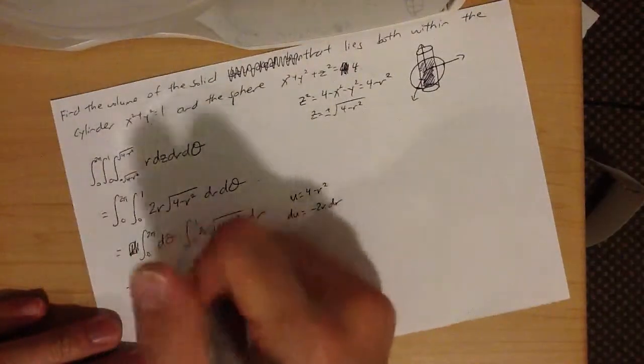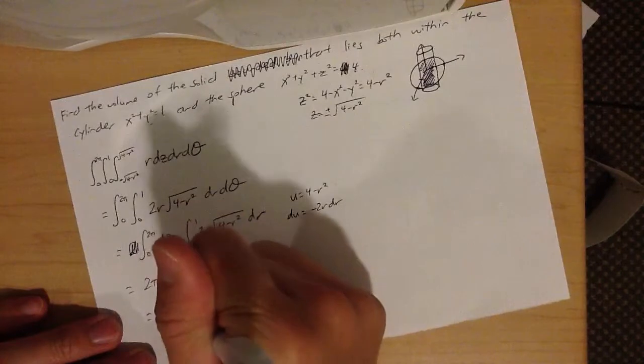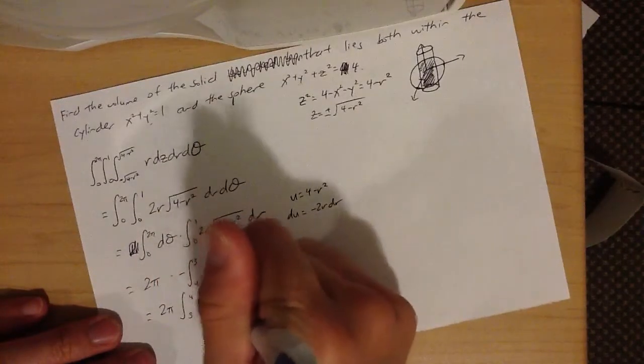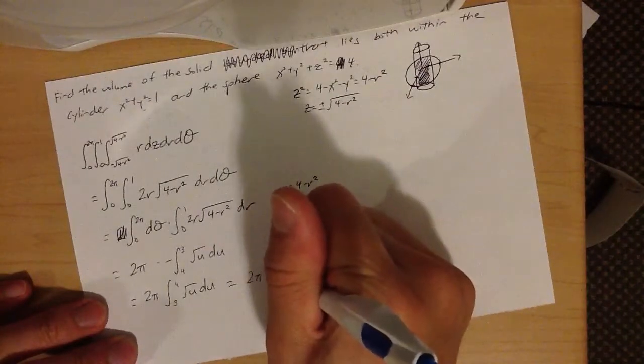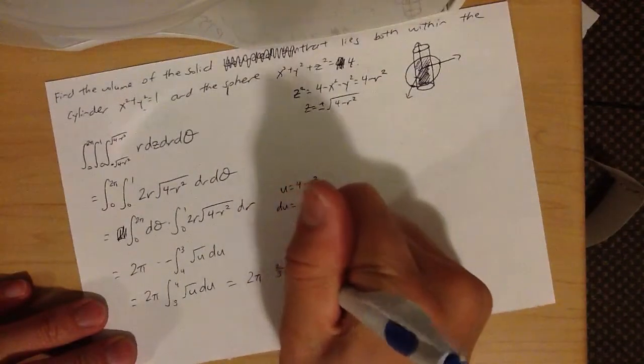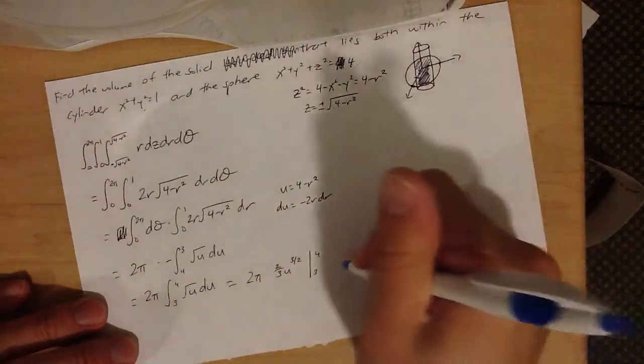Now, we can always change the bounds to 2 pi times the integral from 3 to 4 of square root of u du, which is just the power rule. So this is 2/3 u to the 3 halves from 3 to 4. Okay.